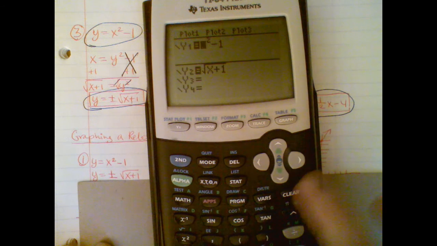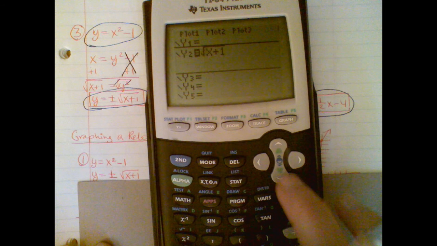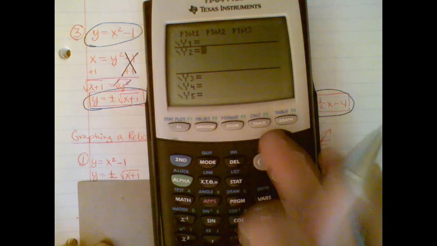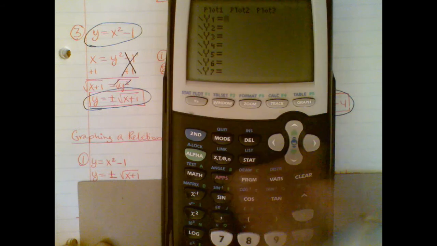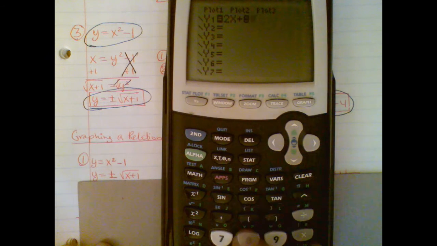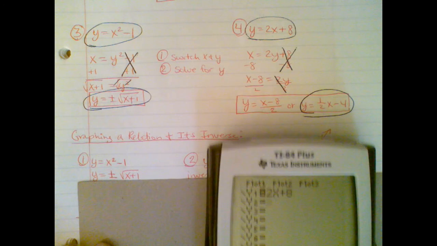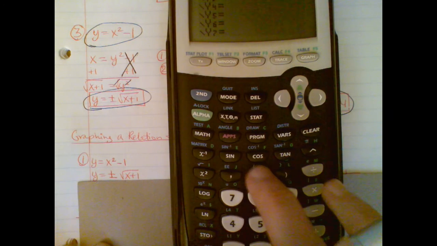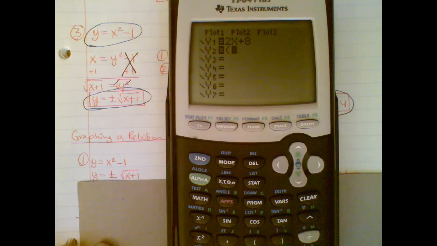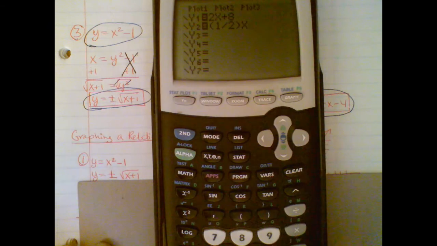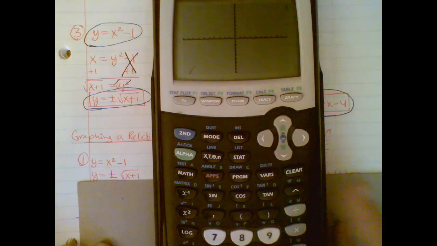So we're going to click on the y equals, clear out the equations that we have in there. So our first one was 2x plus 8. And then our second equation is a half x minus 4. And how we do that half, just put it in parentheses. 1 divided by 2 parentheses x, and then minus 4. We're going to click graph.